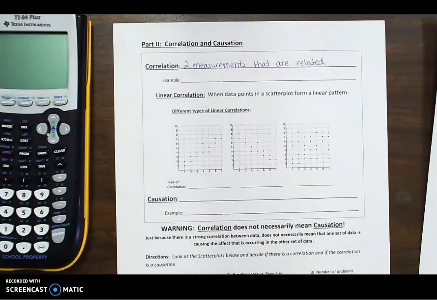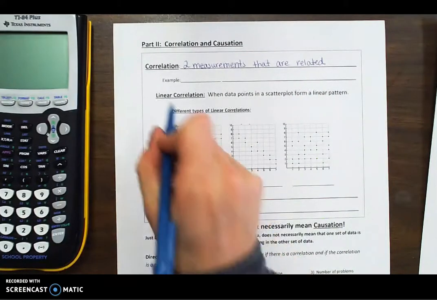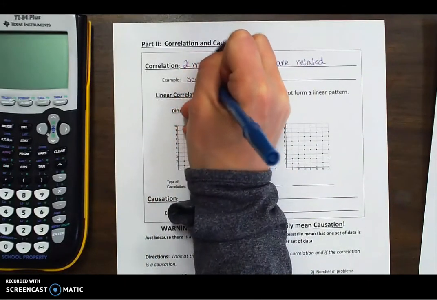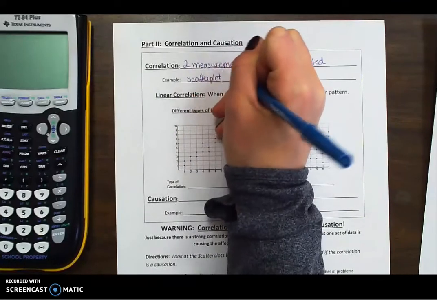Okay, the way you can tell if there is a correlation is you will have a scatter plot that follows a pattern.